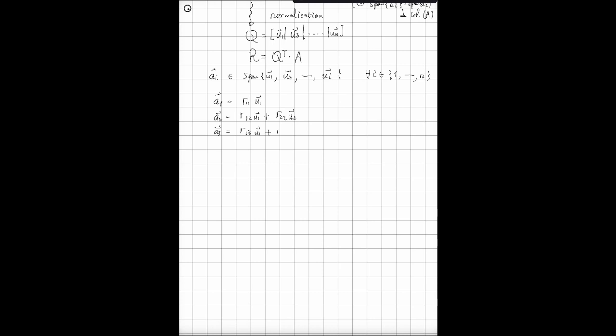A3 equals R13 U1 plus R23 U2 plus R33 U3, etc. And so you could read that I'm writing Ak equals R1k U1 plus R2k U2 plus until Rkk Uk.